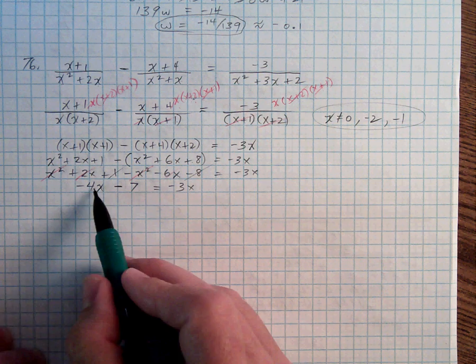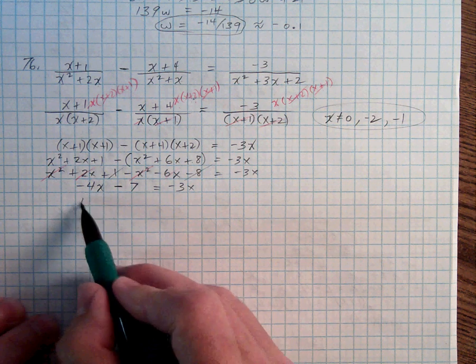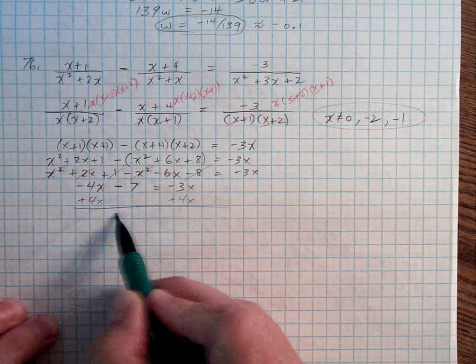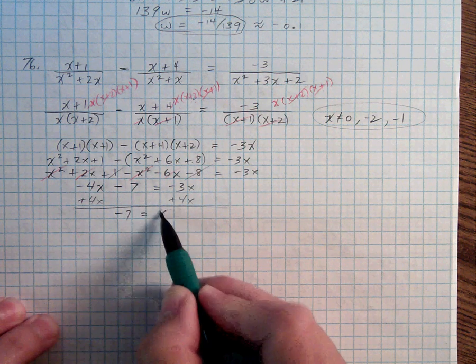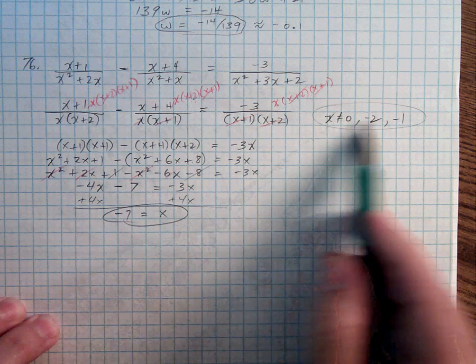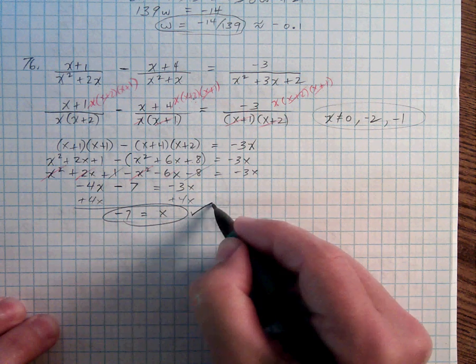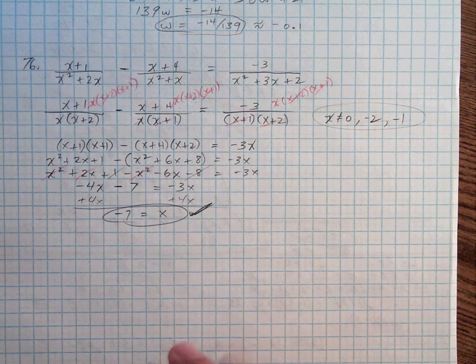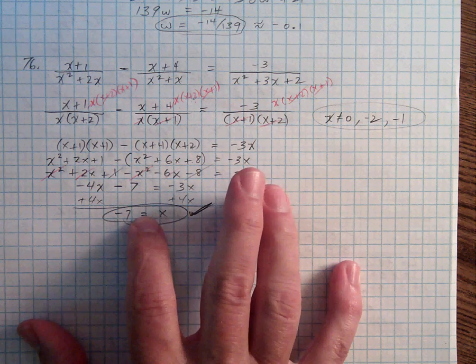So now I could just add 4x to both sides. Add 4x here, add 4x here, and I'm left with negative 7 is equal to 1x. So that should be the solution. That's not one of these, so we're good. That's it. You could check it on your calculator and see if those two graphs cross there. But yeah, it agrees with the book's answer.